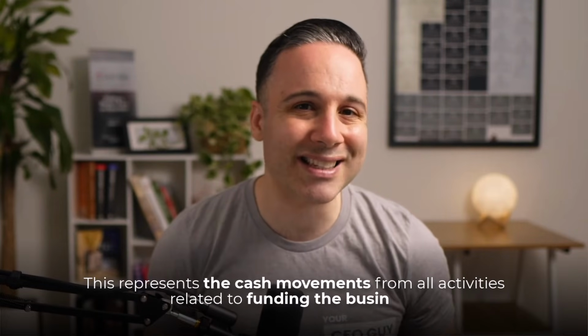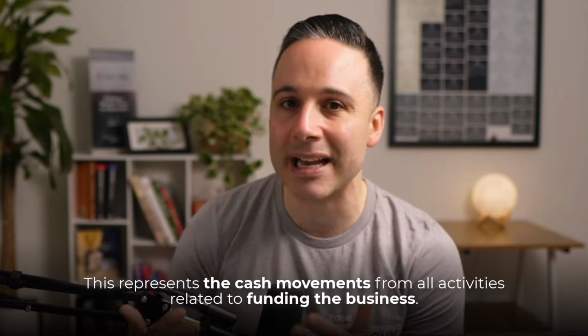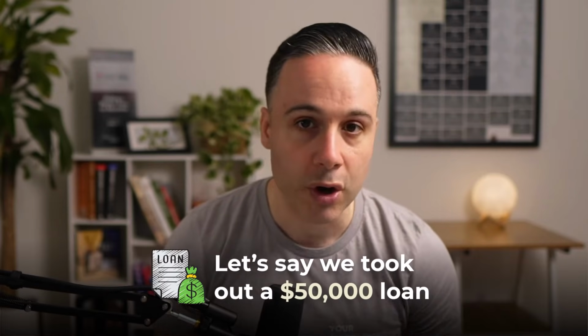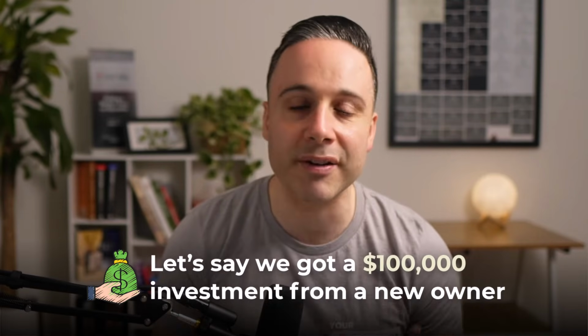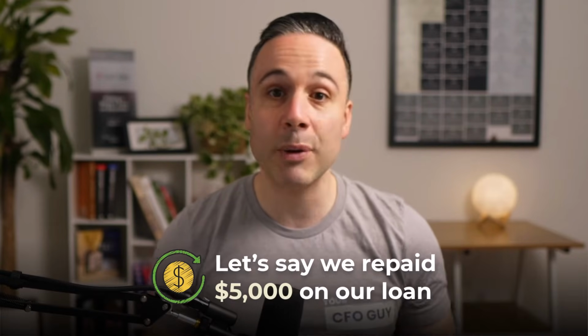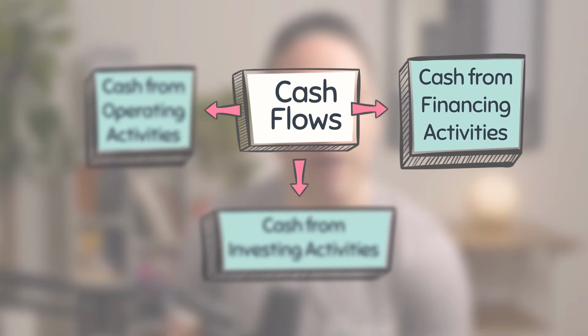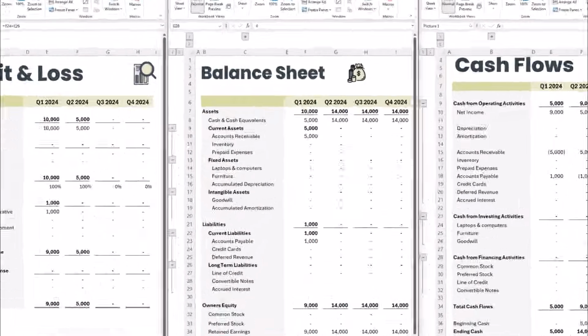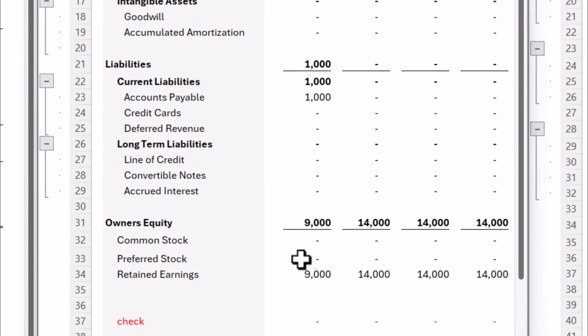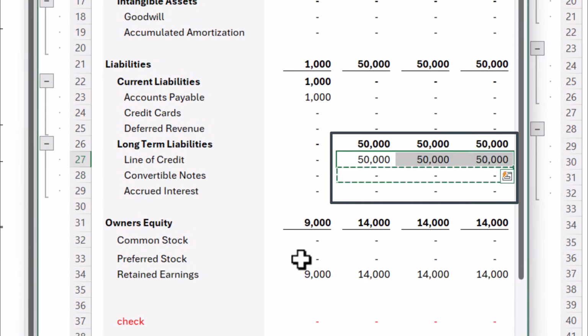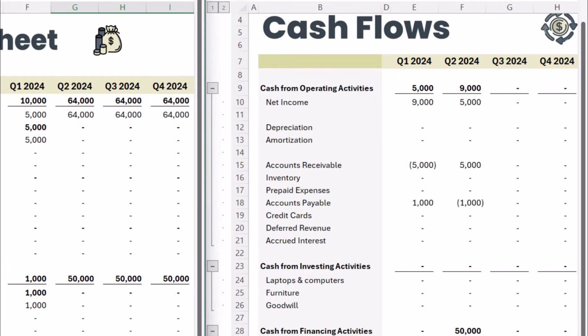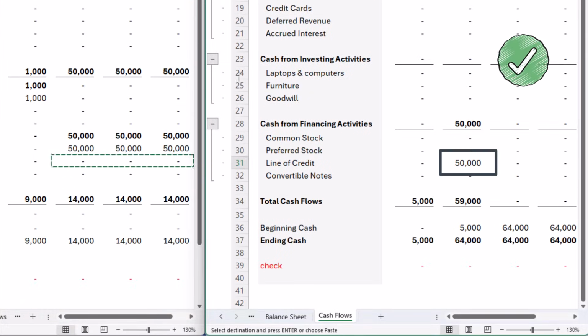This represents cash movements from all activities related to funding or repaying any debt or equity from the business. So for example, let's say we took out a $50,000 loan, or let's say we got a $100,000 investment from a new owner, or let's say we repaid a $5,000 amount from our loan. All of these activities will go to the financing section of our statement of cash flows. So check out this example. Our debt balance on our balance sheet grows from $0 to $50,000. This then gets pushed to our statement of cash flows where we see the $50,000 increase.